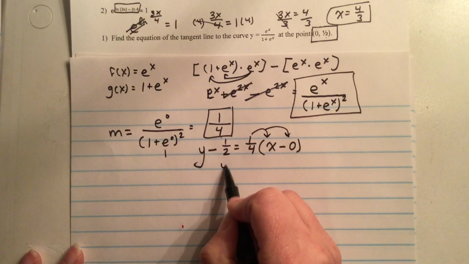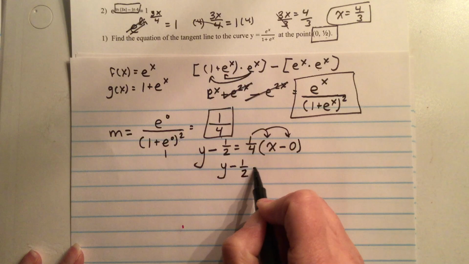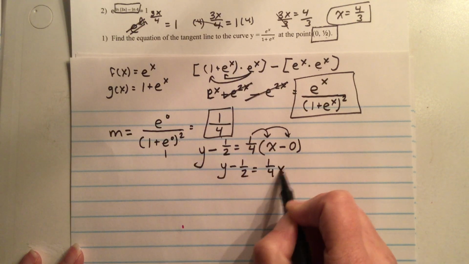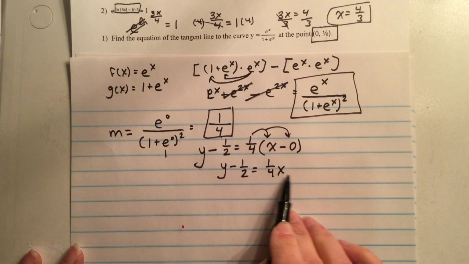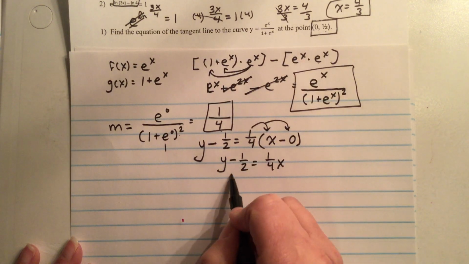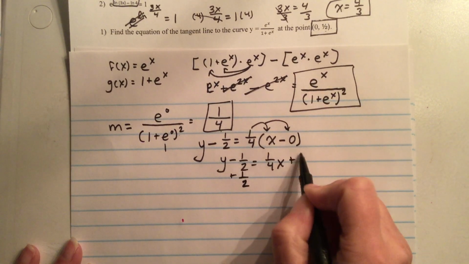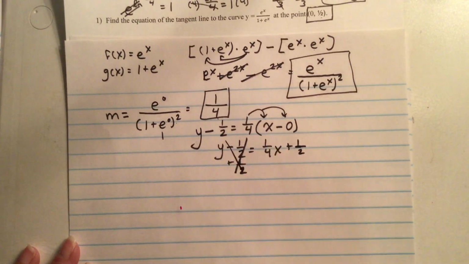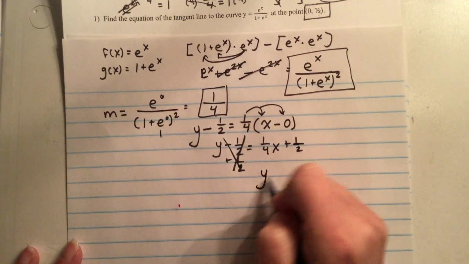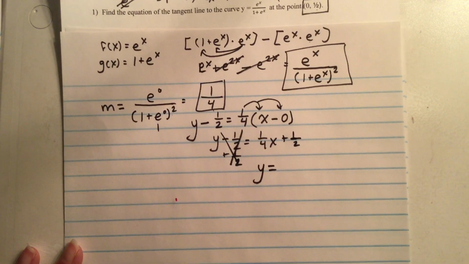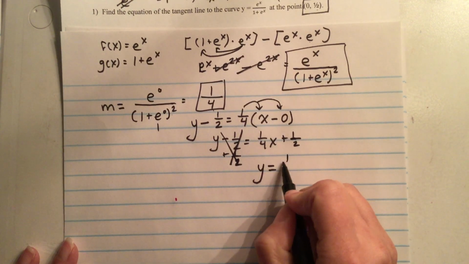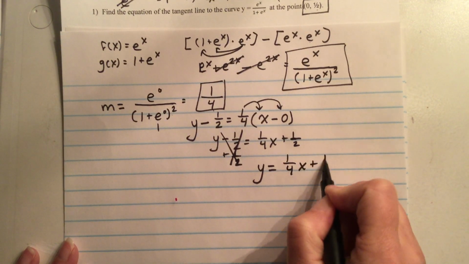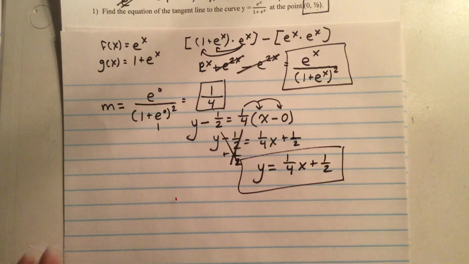Distribute the 1/4, so y minus 1/2 equals 1/4 x. 1/4 times 0 is 0, so I'm not even going to worry about showing that. Add my 1/2 to the other side, because that way I have isolated my y. So my solution in y equals mx plus b form is y equals 1/4 x plus 1/2. That is the equation of the tangent line.